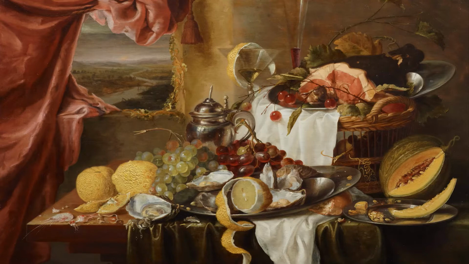Okay, so what kind of things did you notice? Especially what kind of food and objects do you see on the table? Can you guess by looking at them what kind of person might have owned these objects?